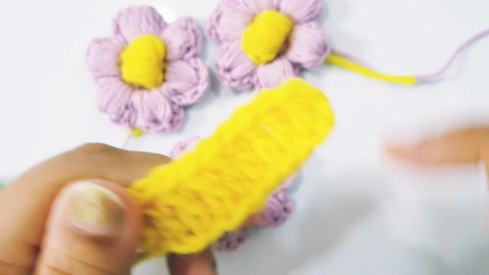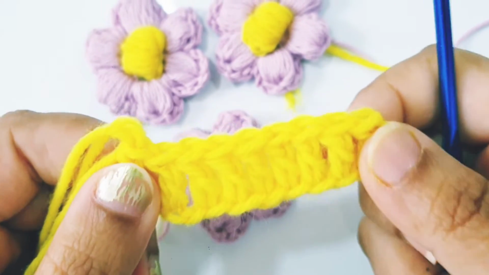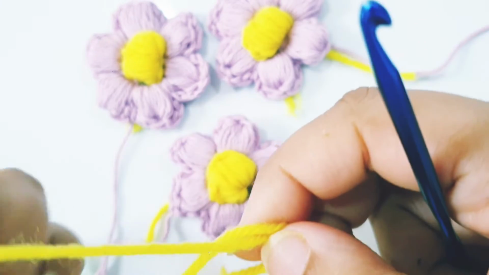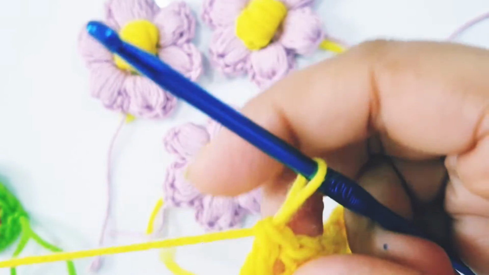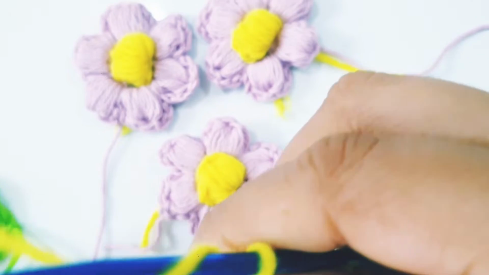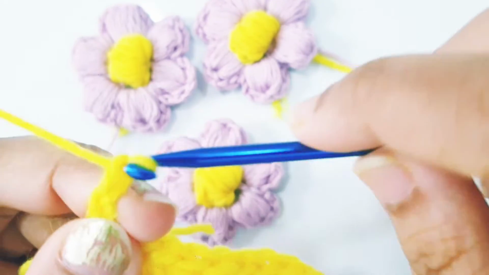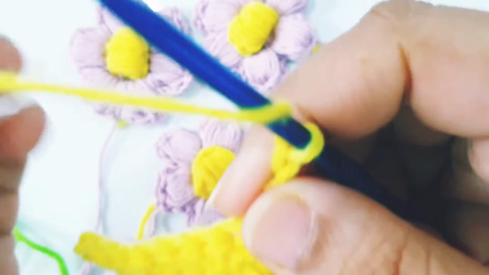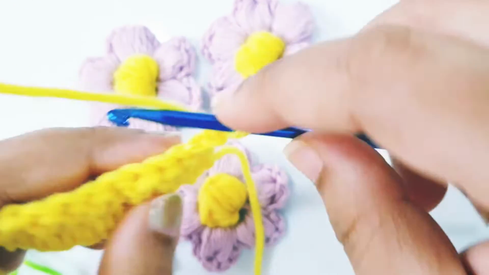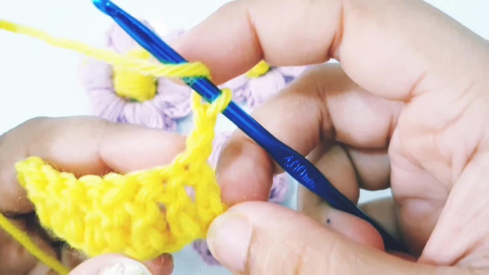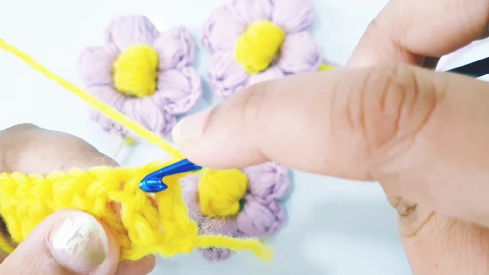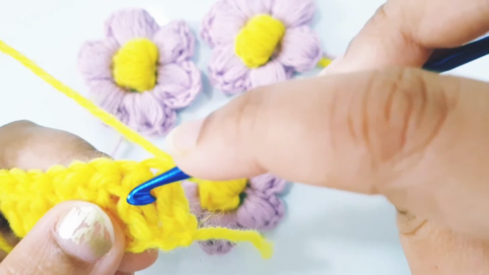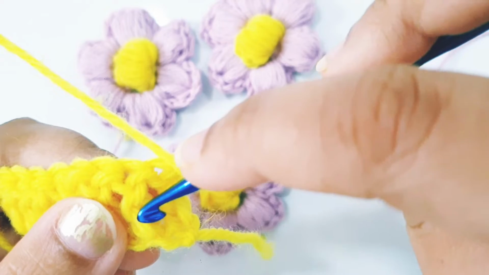So if a pattern calls for a front post double crochet, let me just show you what to do. Let me turn my work to place. Here I turn, and if a pattern calls for front post double crochet, that means you have to place a stitch in the post of this double crochet stitch on the front side.